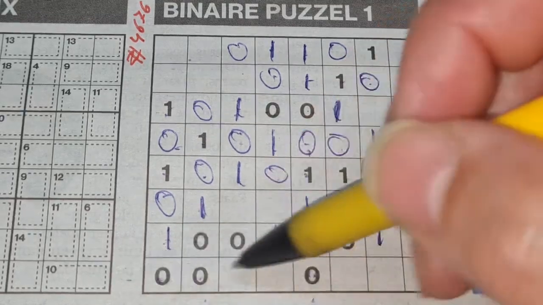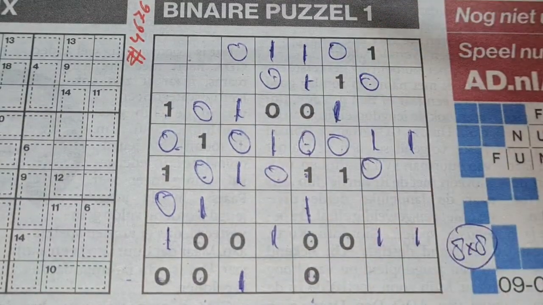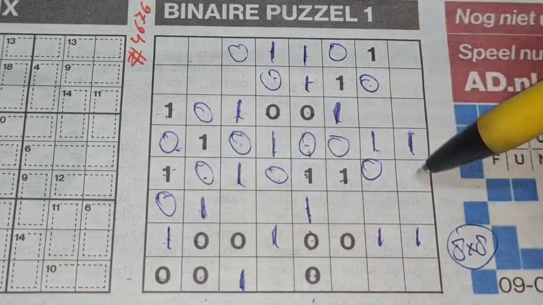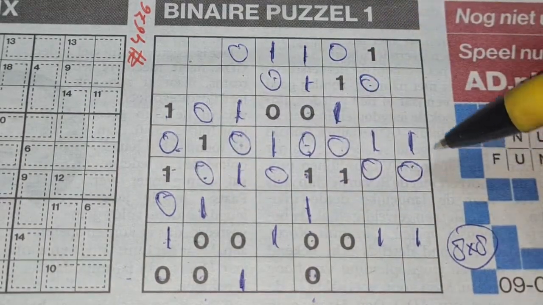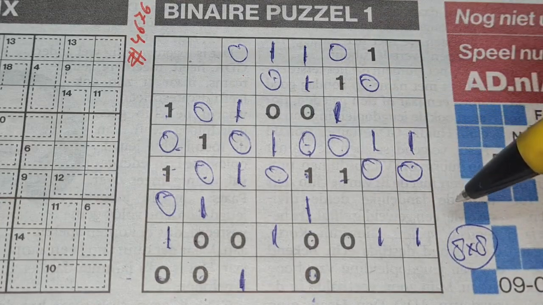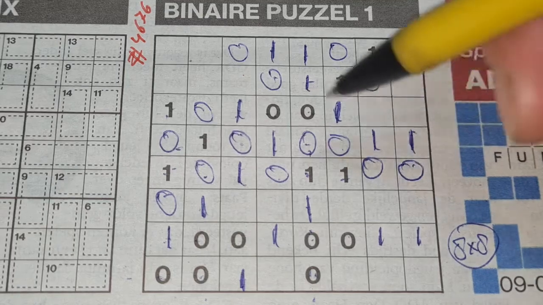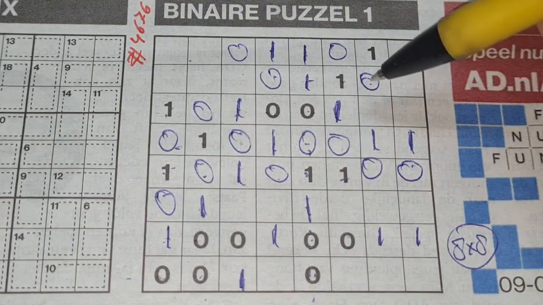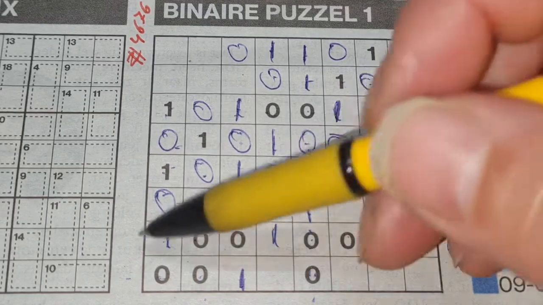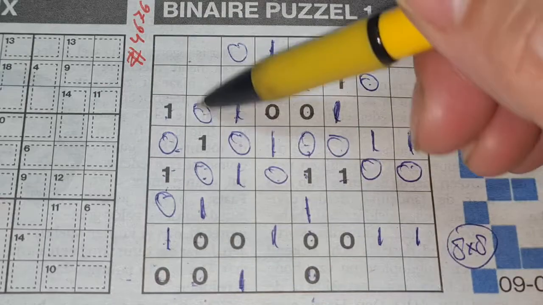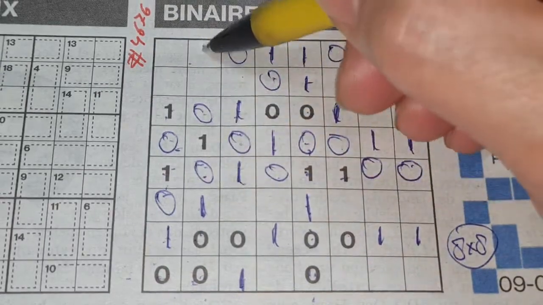Then double O here, 1 there, 1. Yeah, 1 2 3 4 1s, so the rest are O's. Now I need to think or compare. Well, let me check. 1 2 3 1 2, 4 O's we have here in this second column, so the rest are 1s.